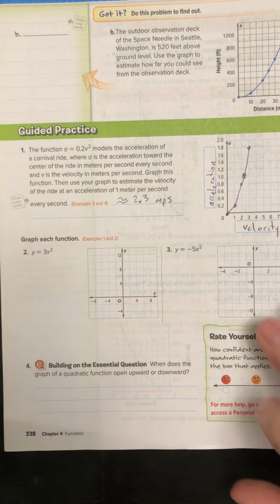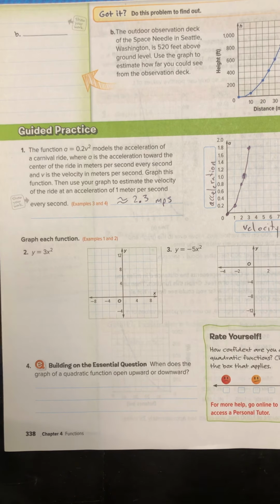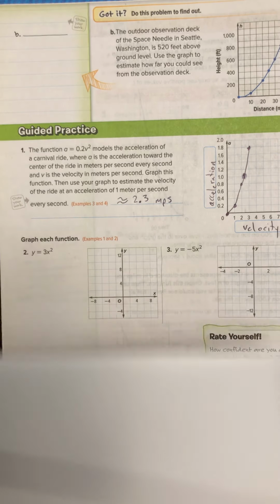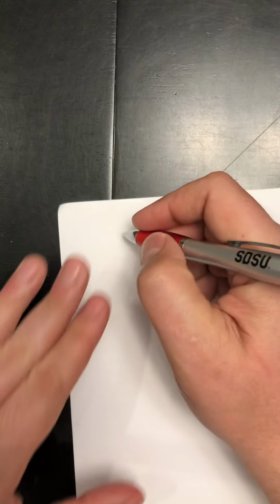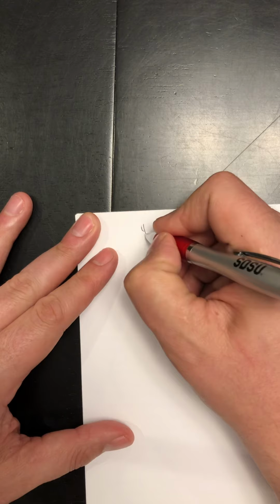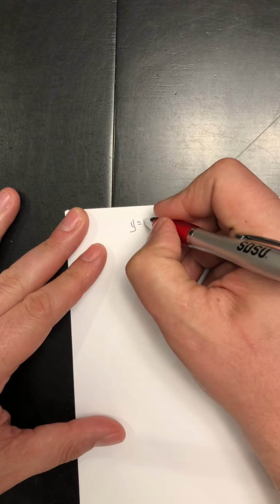Y is equal to 3x squared. Graph the solution. All right. Before I graph, I need to make a table. And I think if you had a mistake on this, you probably had the same mistake. I think everybody did.